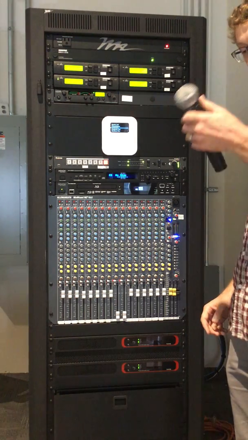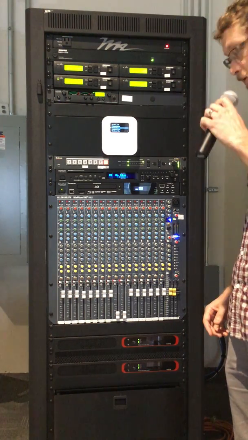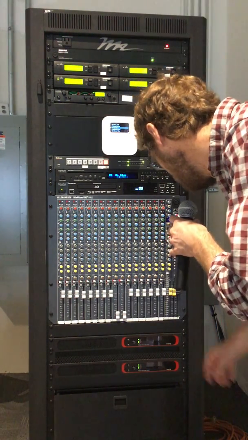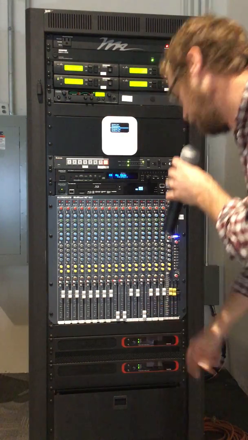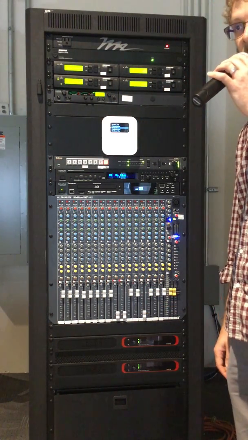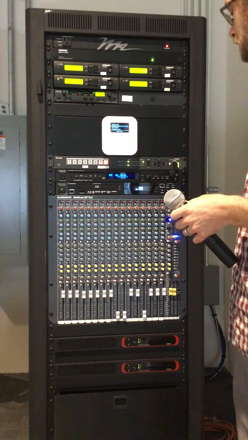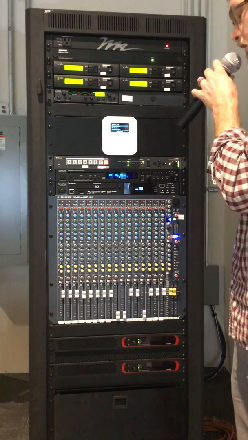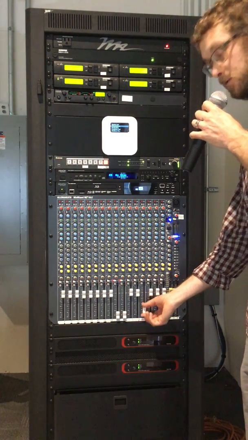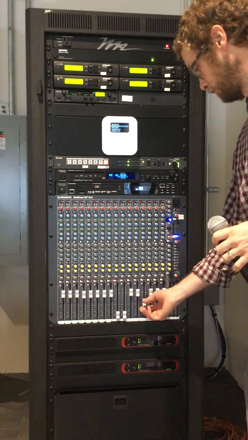So if I turn my Wireless 3 on and then bring that level down, now it's gone away. Versus in presentation, this mic will come back on even though this level is down.